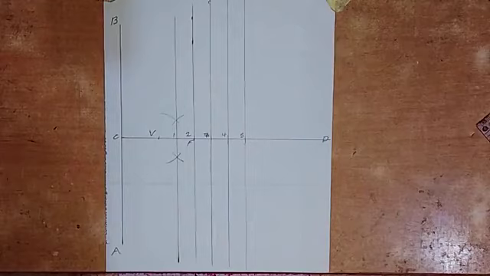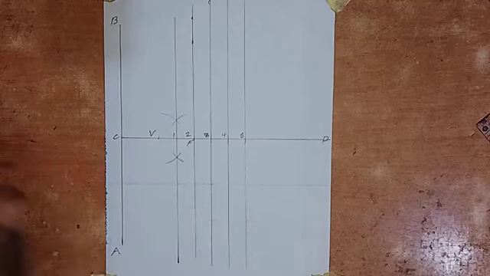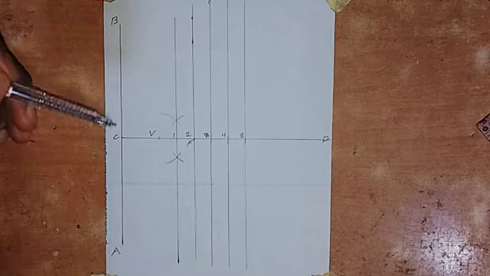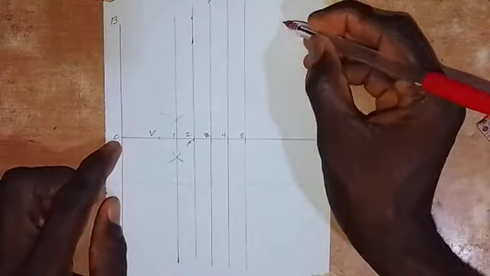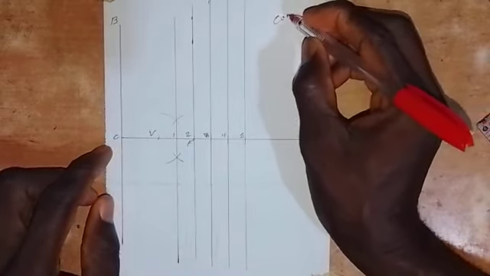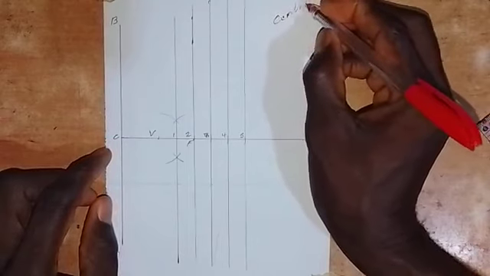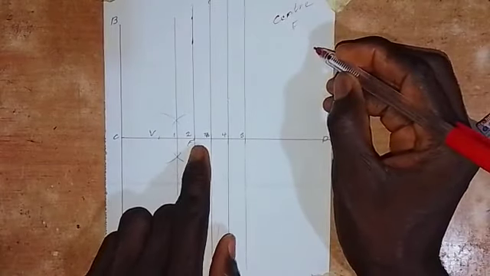Then the next thing that we are going to do is very simple. Just listen to what I'm going to say here. We are going to make use of radius, center F. So center F, that is the focus, is going to be the center that we use.